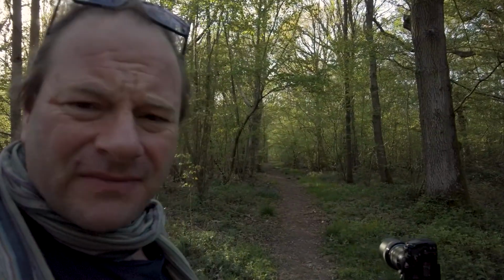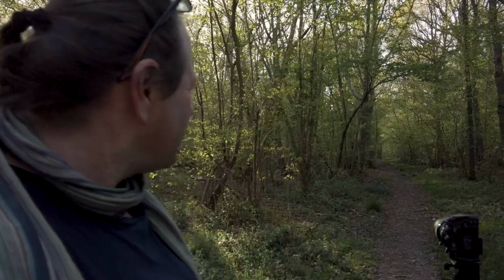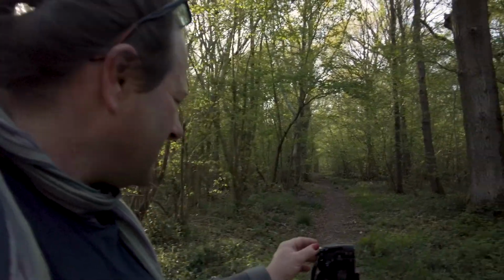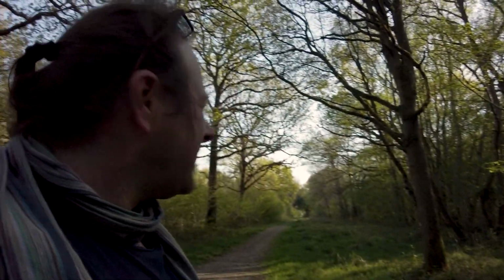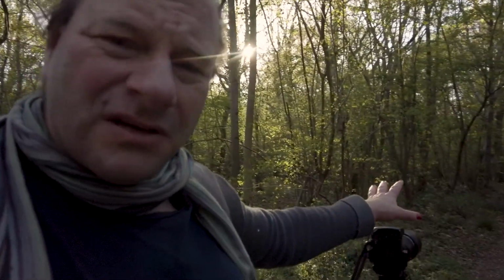Anyway, what I have here, not that you can see it, but there's a path going down into the distance. The sun's quite low. We're about, I don't know, 6 o'clock in the evening, and we've got a nice woodland path.